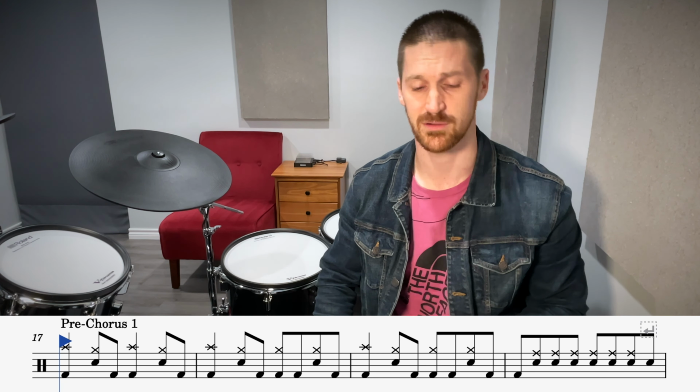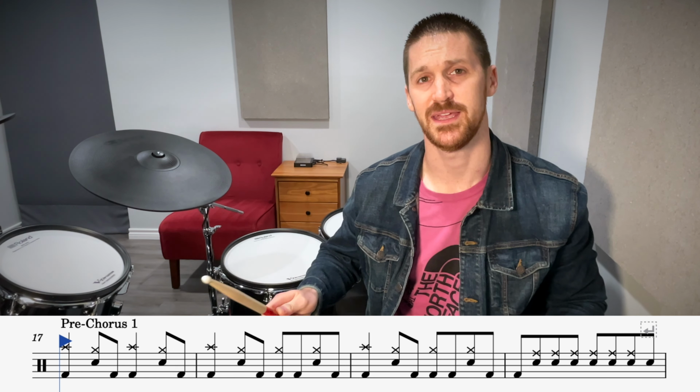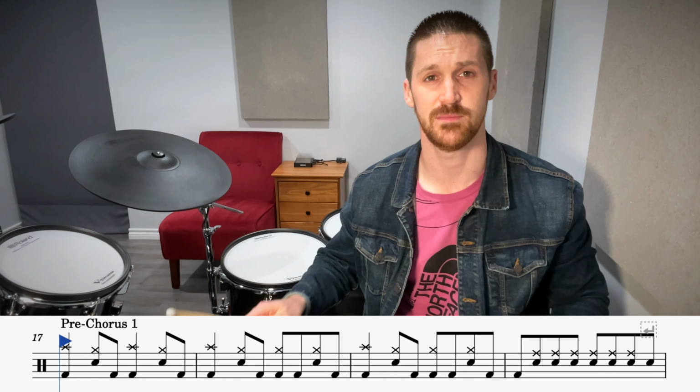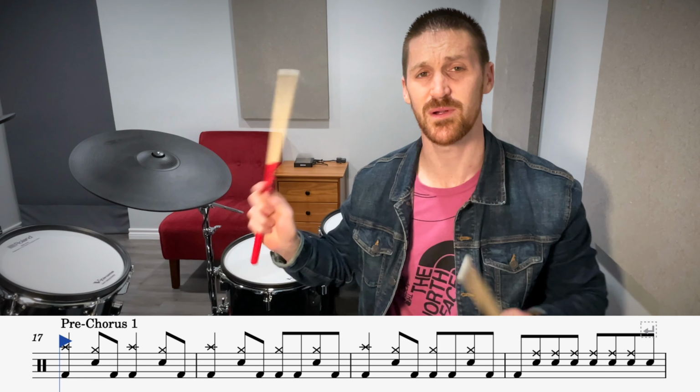And then at the end of that first line of pre-chorus 1, we have an eighth note pattern on the snare and the ride cymbal. 1 and 2 and 3 and 4 and.